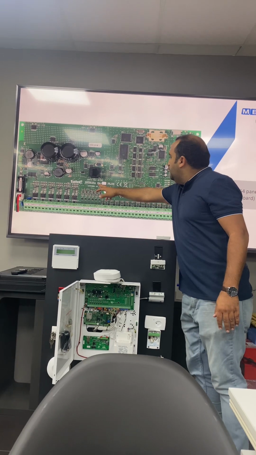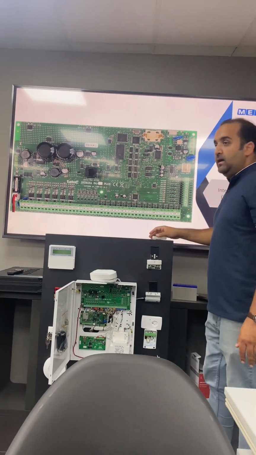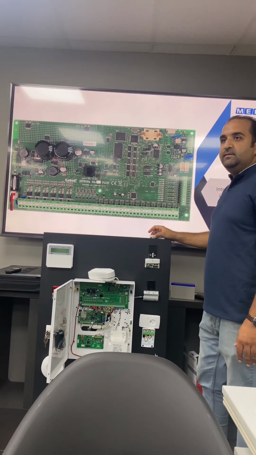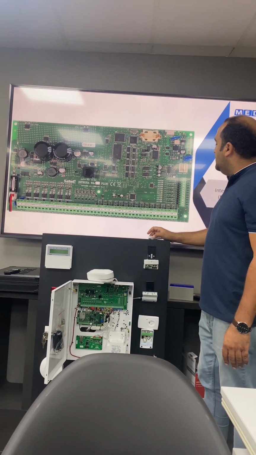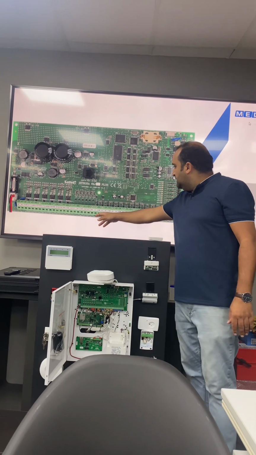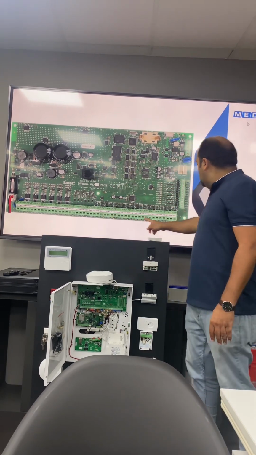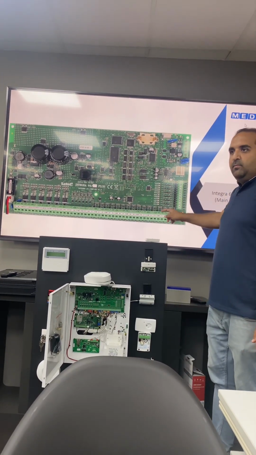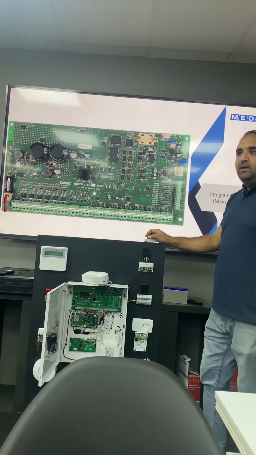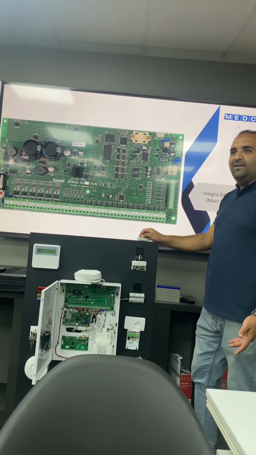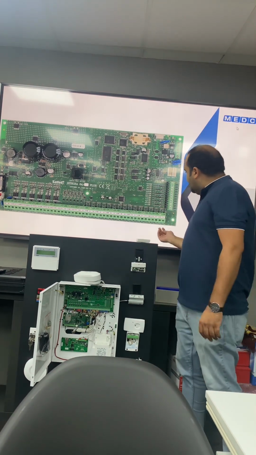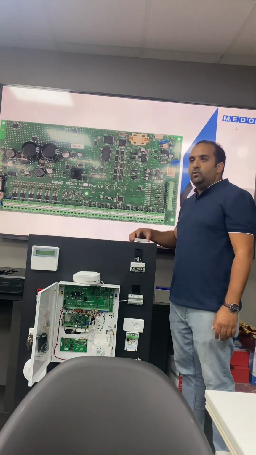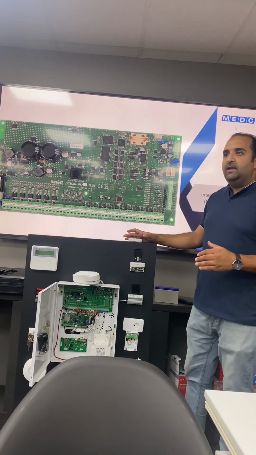Integra 64 plus. That means you can connect how many sensors? 64. Now you will ask me: this is the zones from 1 to 16, but you said 64. How come here is 16? Sixteen you can connect directly to the panel, but you can connect expanders.